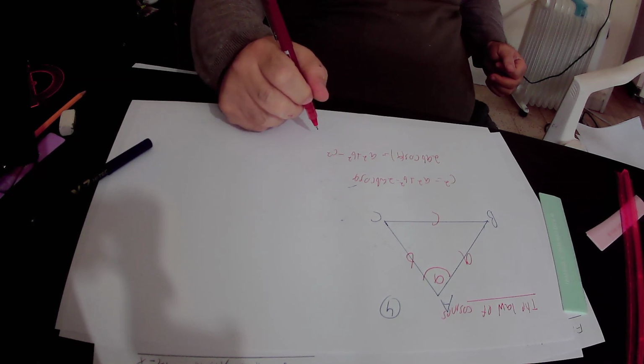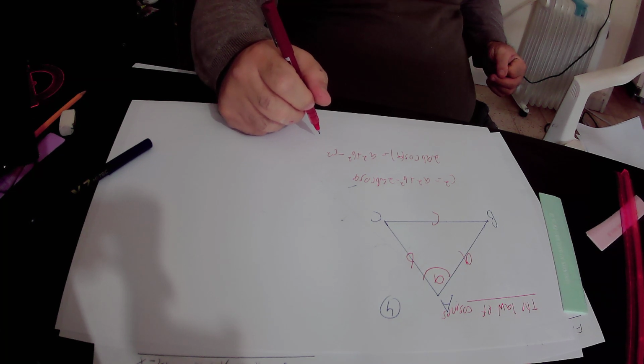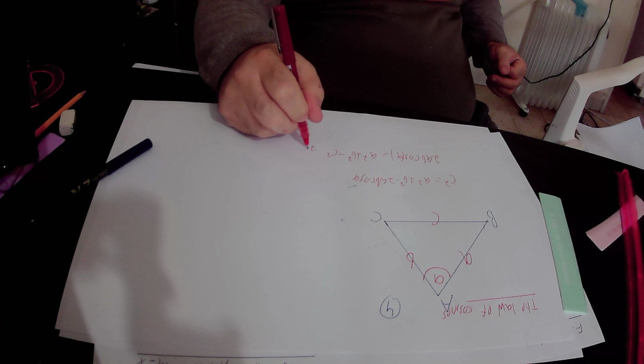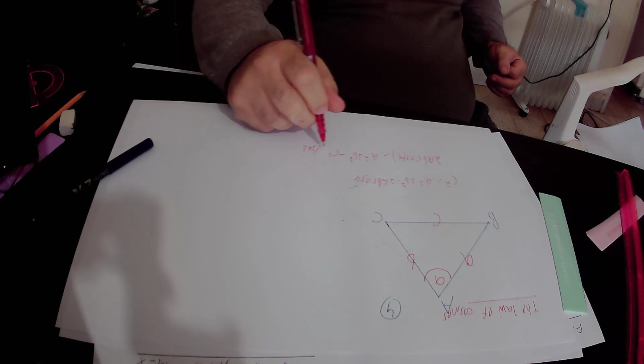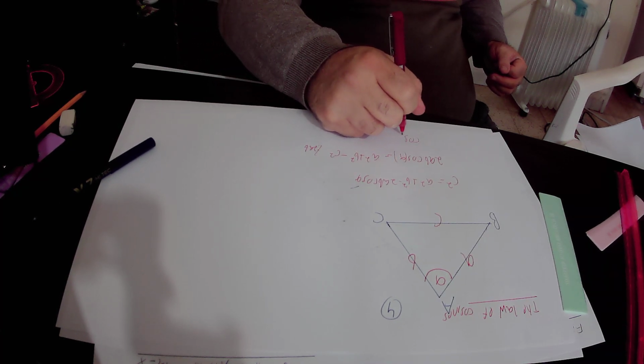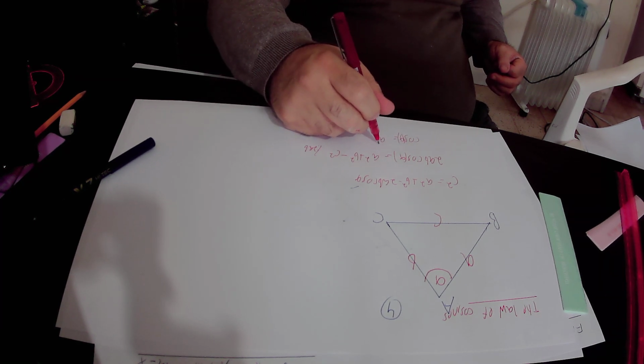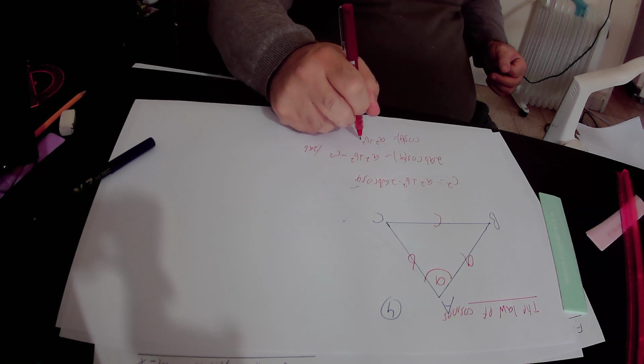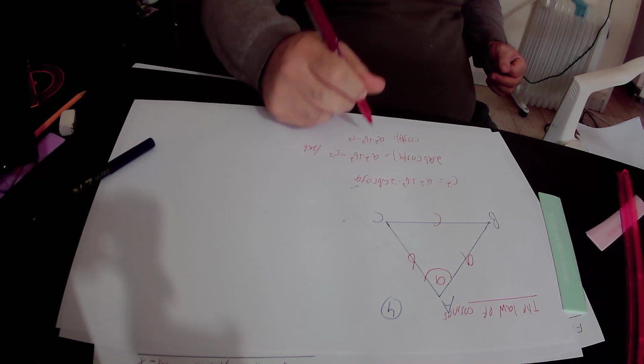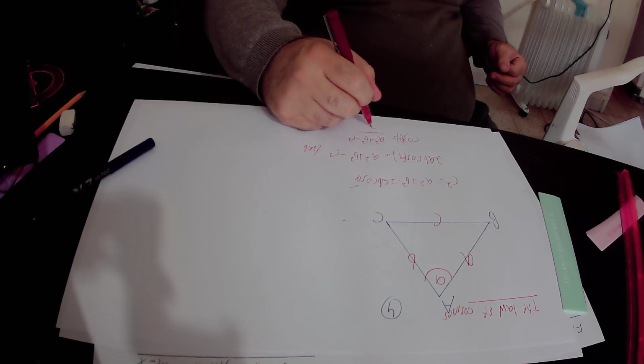We'll divide this equation by 2 times ab, and we get that cosine alpha equals a squared plus b squared minus c squared over 2 times ab.